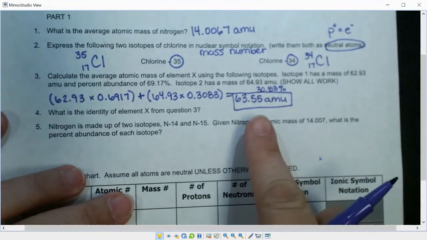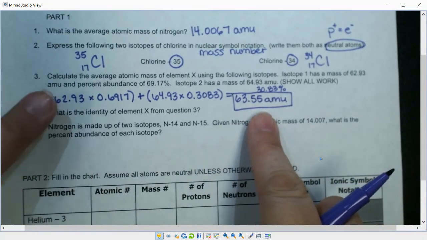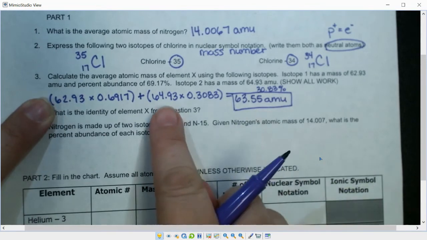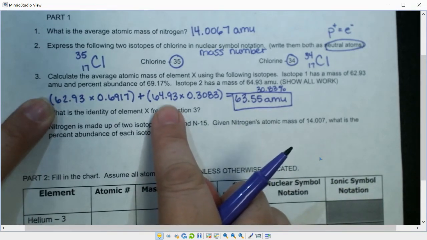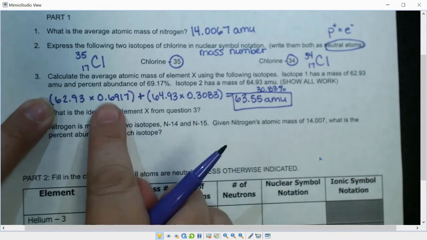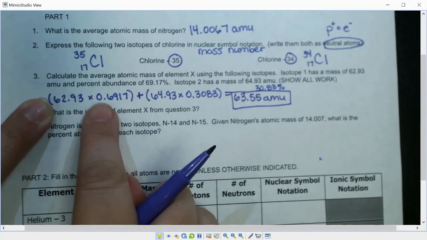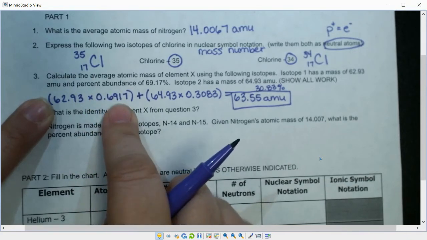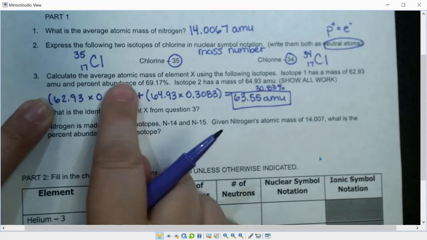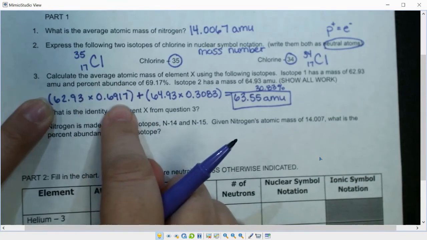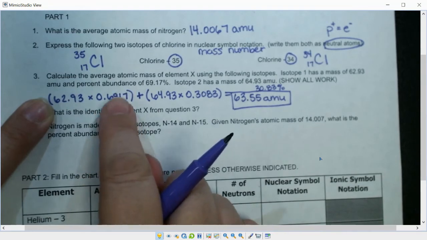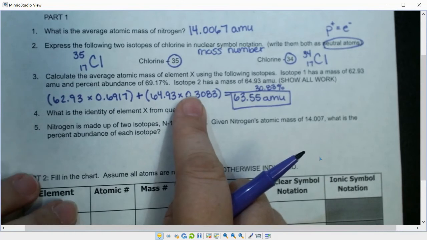Another thing I want you to notice is 63.55 is closer to 62.93 than it is to 64.93. And the reason for that is because this particular isotope had a greater percentage. Just like your test grades contribute a greater percentage to your report card average, so your report card average is going to be closer to what your test grade says than it is to your daily grade.